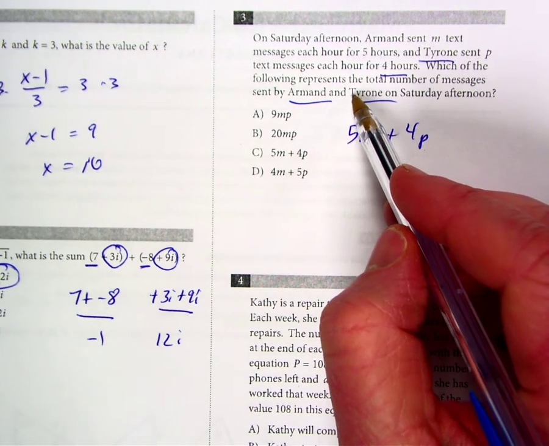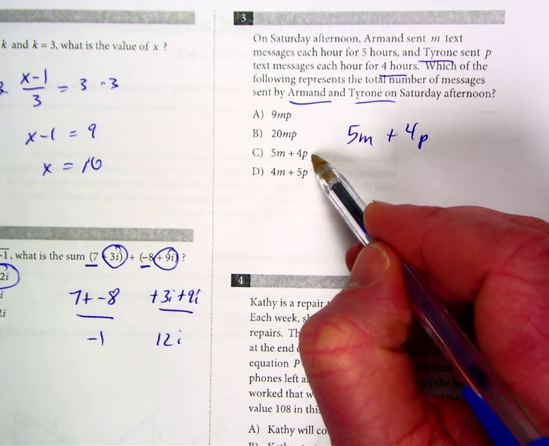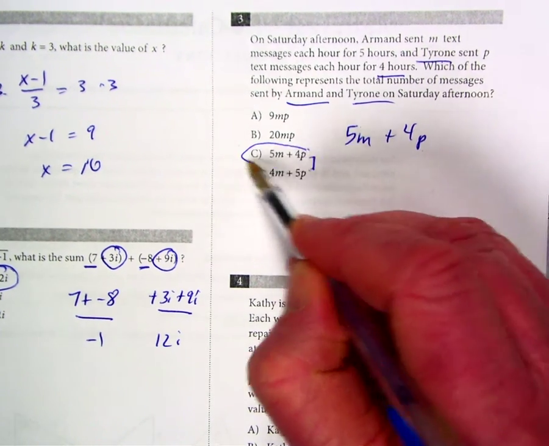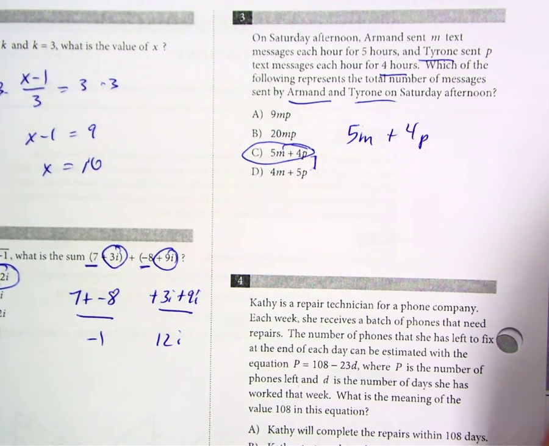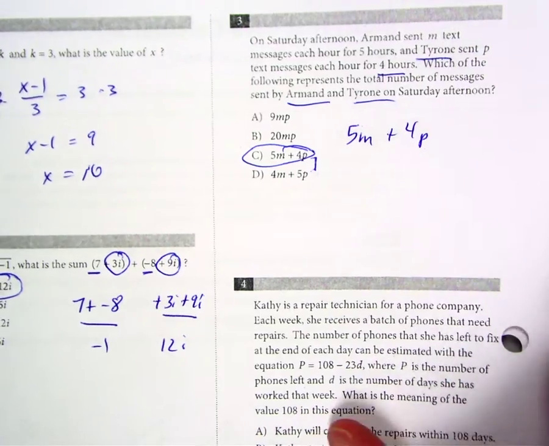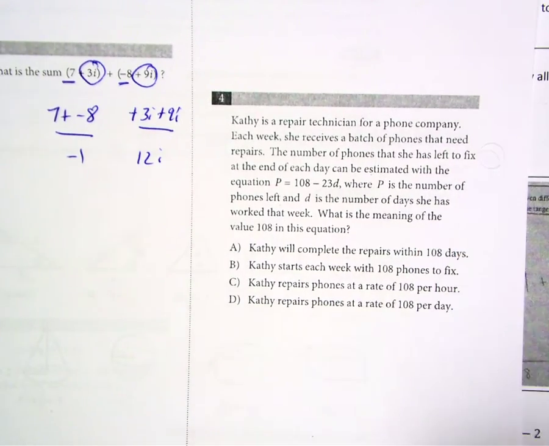Which of the following represents the total? So make sure that you're careful. Just double check you got the M and the P right, because those are kind of close together. In math, it's a bad strategy to look at the choices before you read the question, because it's not like science where you might know some of the definitions. You need to be able to look at the choices after you solve the problem.